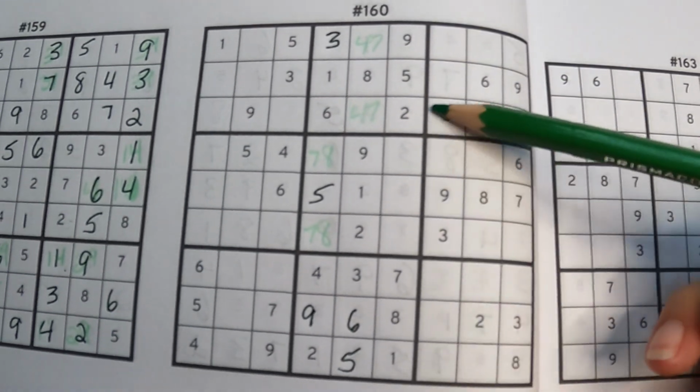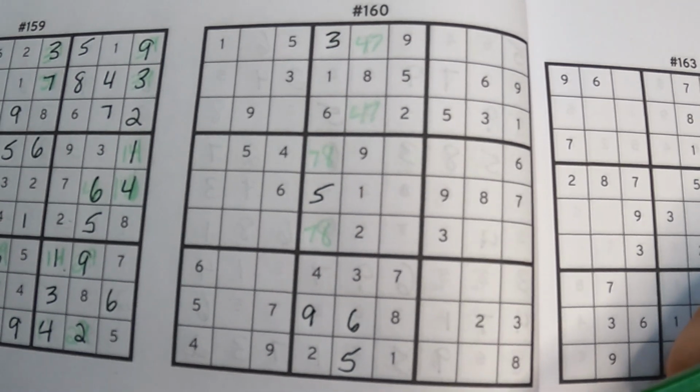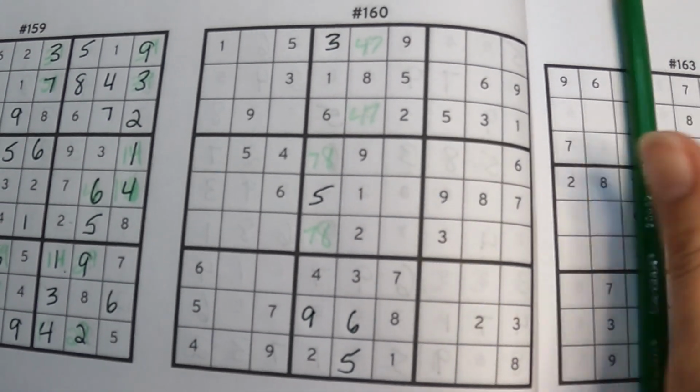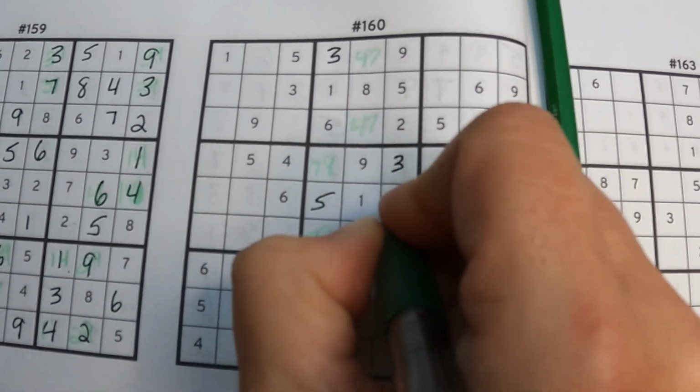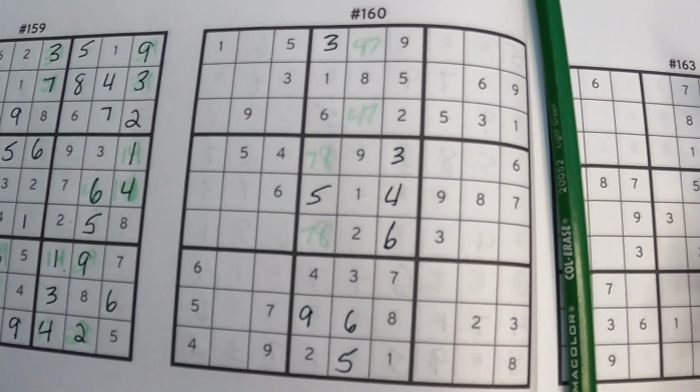For this column, we're missing 3, 4, and 6. We've got a 4 and 6 here, so this is our 3, a 6 here, so this is our 4 and our 6.